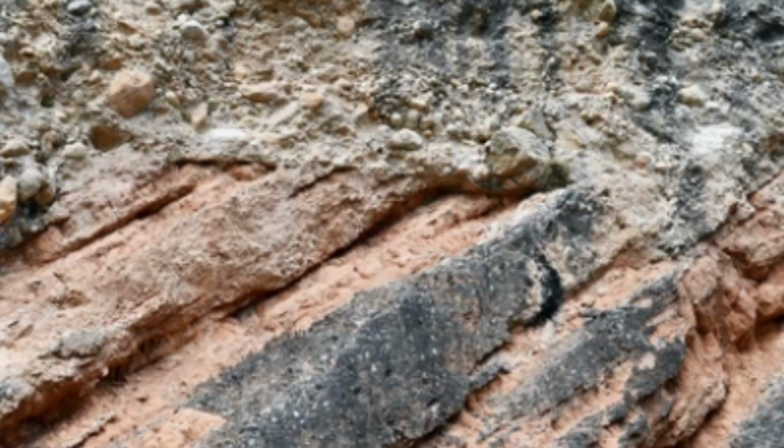These movements can disrupt the horizontal layers of sedimentary rocks, leading to angular unconformities. When younger sedimentary layers are deposited on top of these tilted or folded older rocks, an angular discordance is created, indicating a period of tectonic activity followed by erosion.